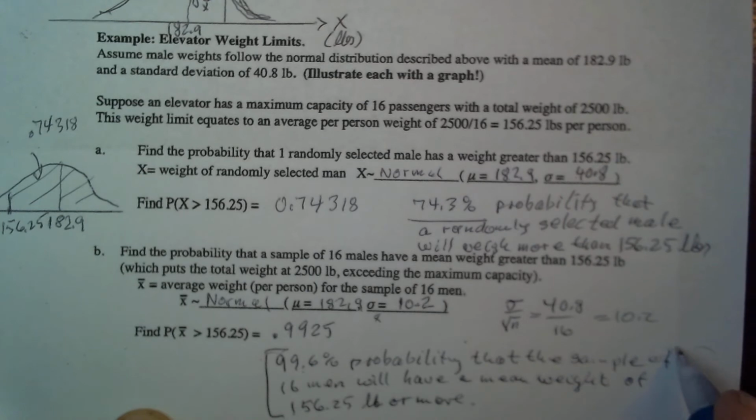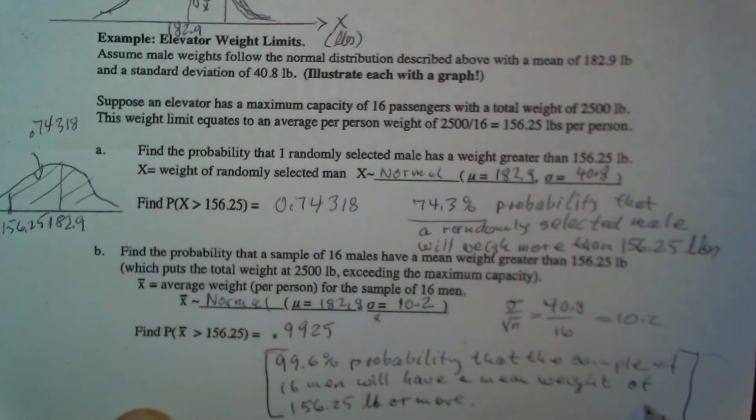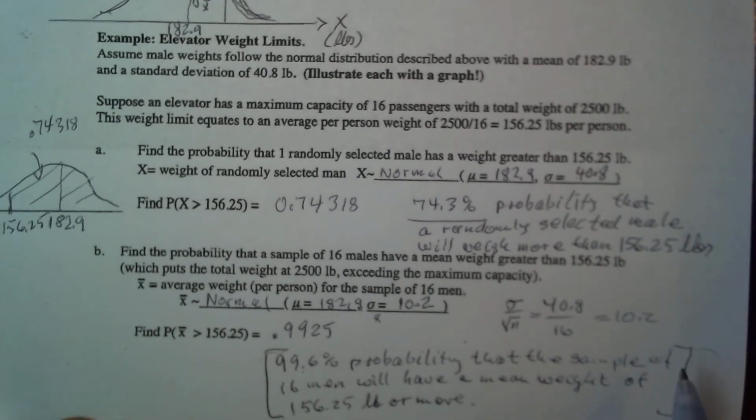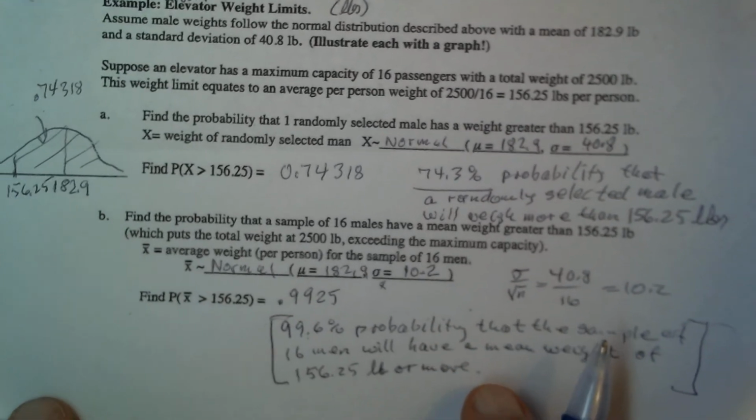So that is with technology, and it's pretty simple. But what if you don't have technology?